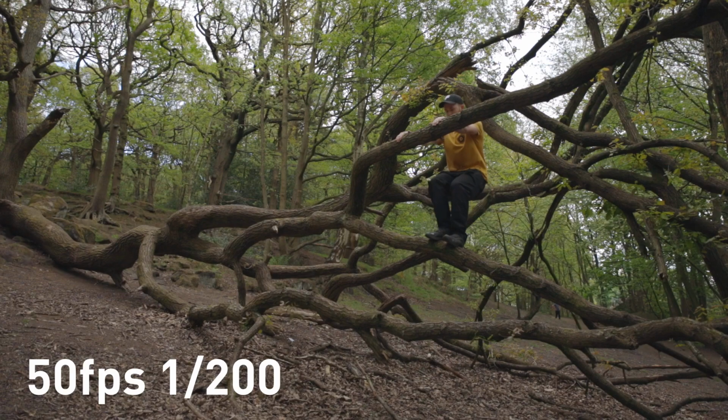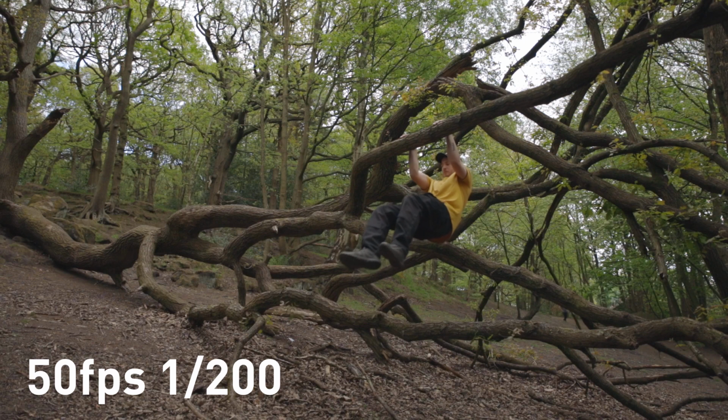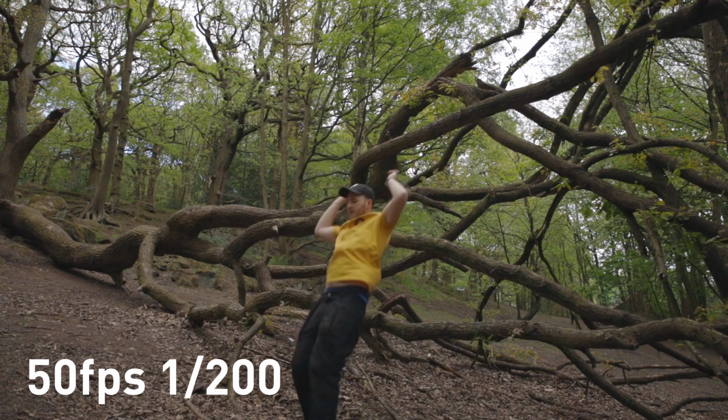Now let's look at 50 frames a second, 1/200, so an overcranked shutter to get sharper frames. Let's see that with optical flow. This gets us even closer. This overall looks much smoother than the 25p and even the 1/100. I think the 1/200 using optical flow is the closest we can really get.